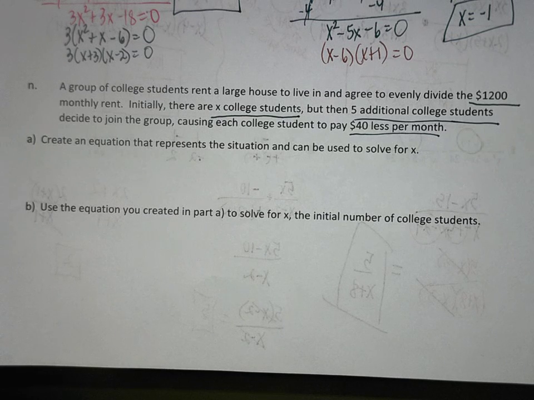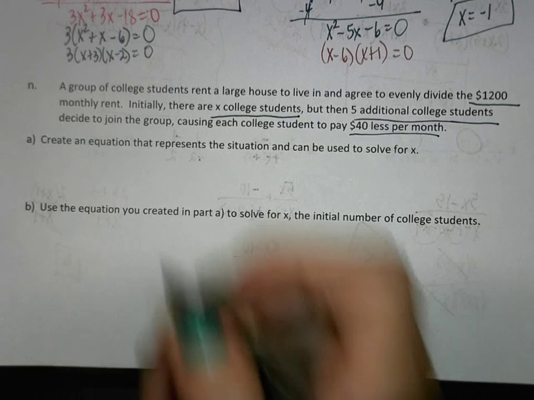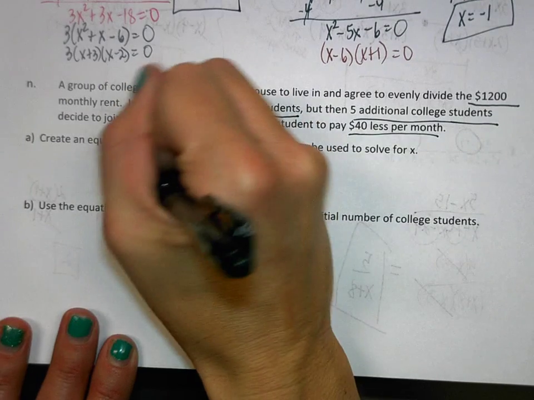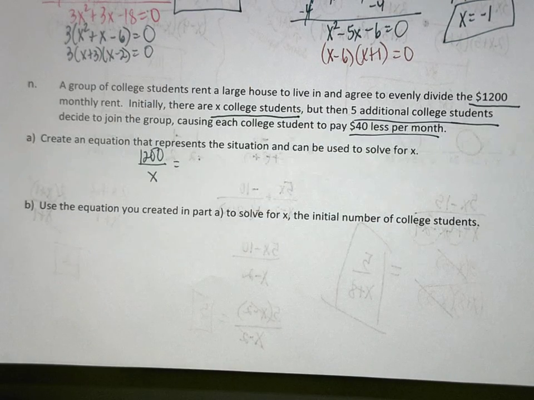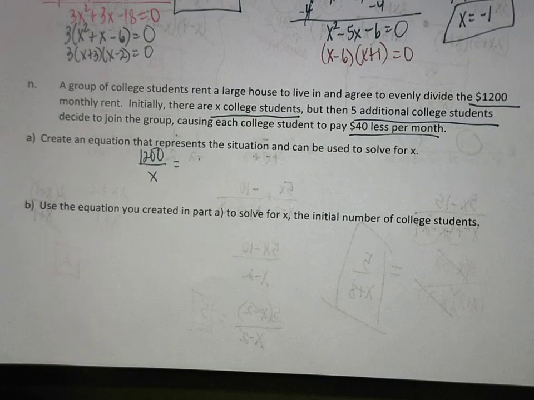So let's see, do you guys remember how to set it up? No? Okay, so if the monthly rent is $1,200 and you have x people, what would you do in order to figure out how much each person pays? 1,200 over x. Very good. So one side of the equation is just 1,200 divided by x. And if you think about that, like if there are 5 people, you would take 1,200 divided by 5, right? Well, since we don't know how many people, we just put x. Okay. Now for the other side.